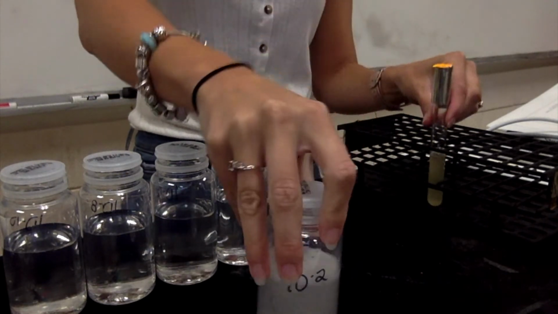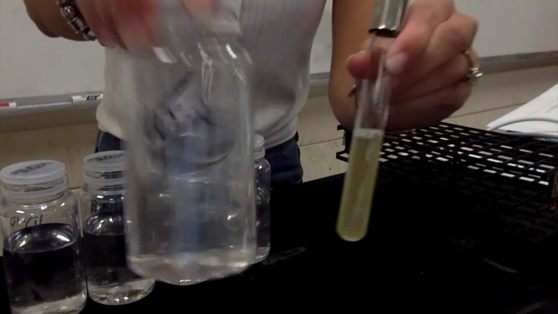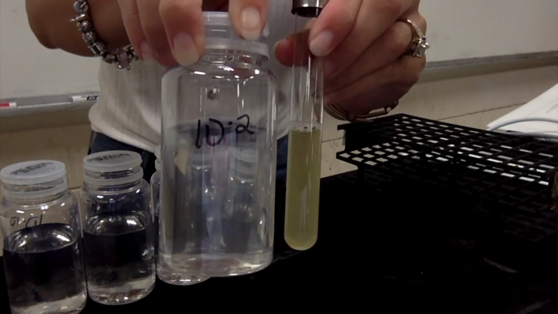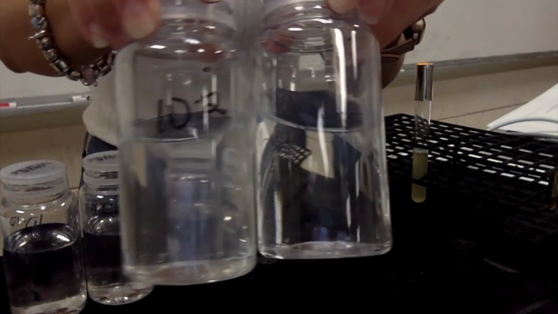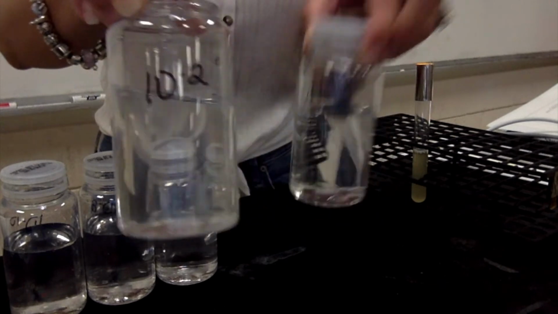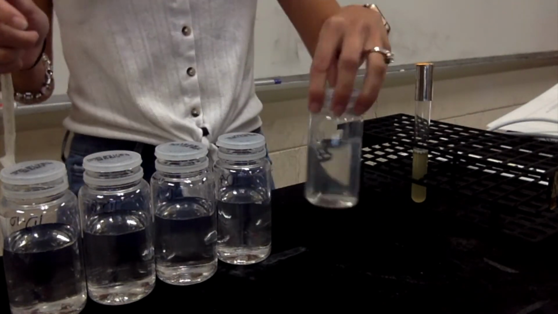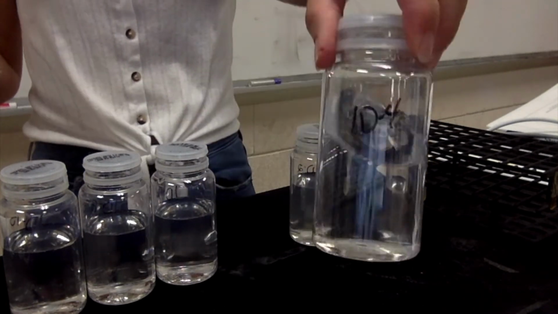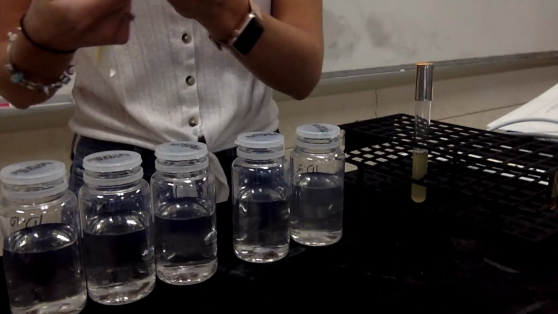So now, going from this, which is my original sample, to this, the cells that are in here have been diluted 100 times. Okay? So this is a perfectly clear one. This one has the cells in it. So you can tell that it's kind of cloudy and that there are some cells there. So now I'm just going to keep doing that. I'm going to take 1 ml from my 10 to the negative 2 and put into my 10 to the negative 4. So I'm going to use a different pipette.